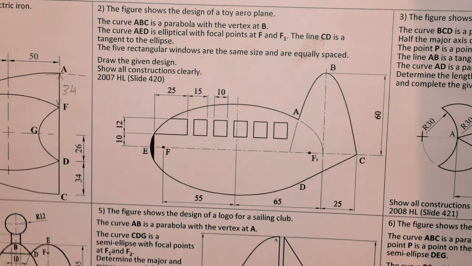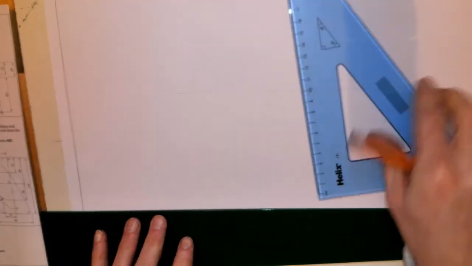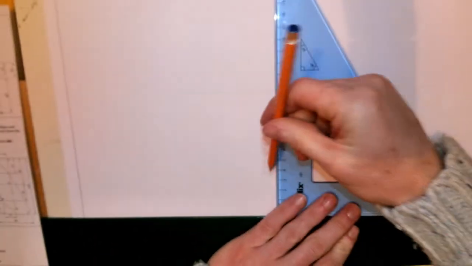So we're going to start off with either the ellipse or the parabola. I'm going to draw a line roughly in the middle of the page. I'm going to zoom out a small bit. So that's there, a line up there.